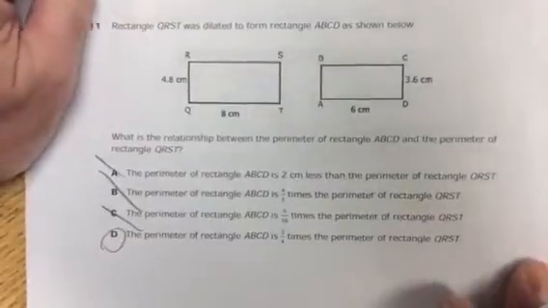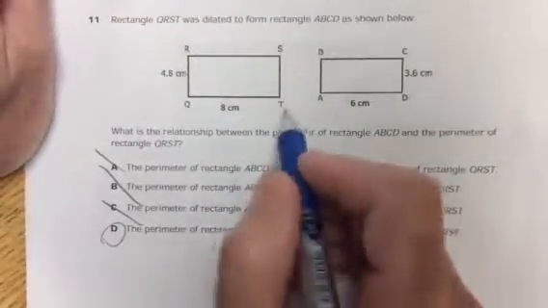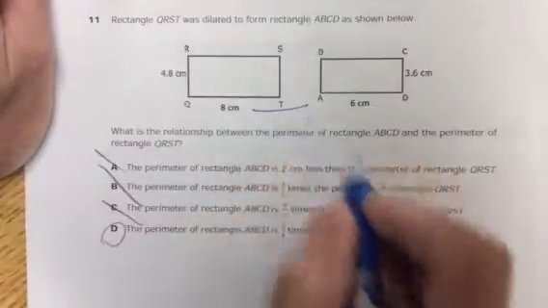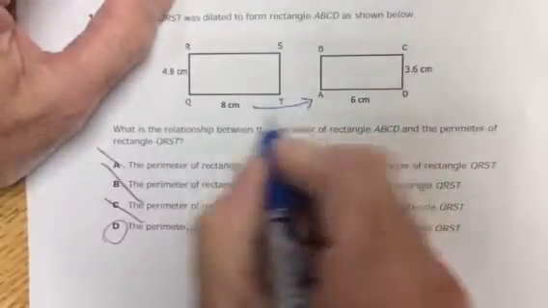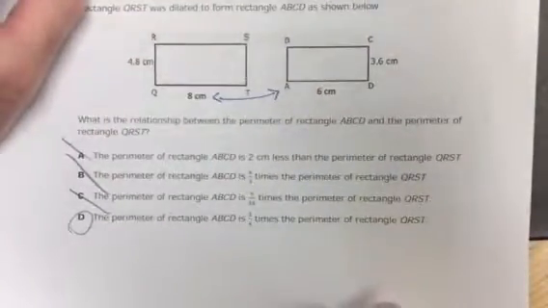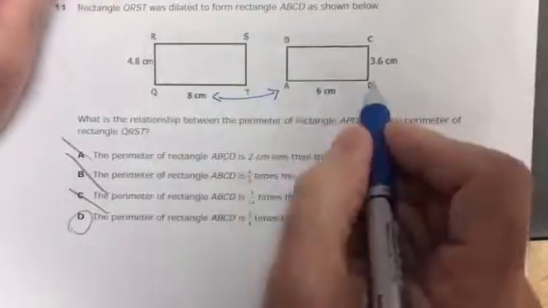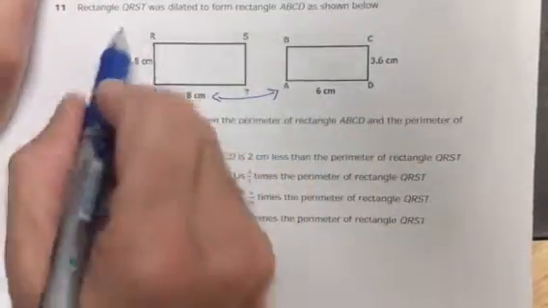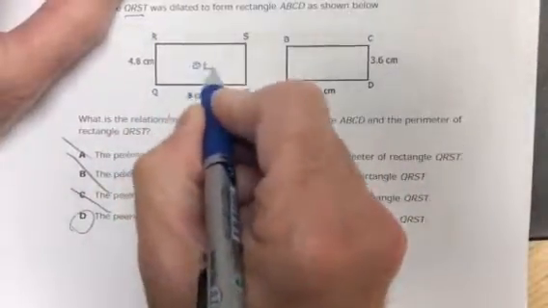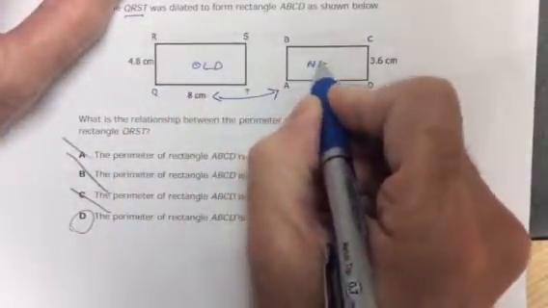Number 10, or 11, excuse me, was actually really easy. You're trying to find the scale factor. So you got 6 and 8 as an example. And 6 and 8, which one is the new and which one is the old? Well, it says QRST was dilated, so this is the old and this is the new.